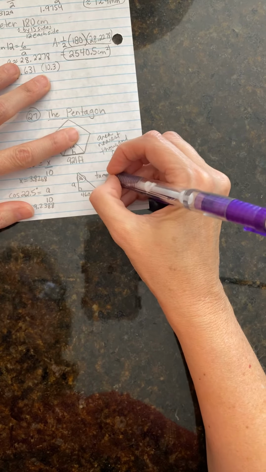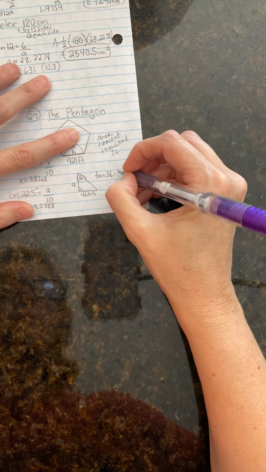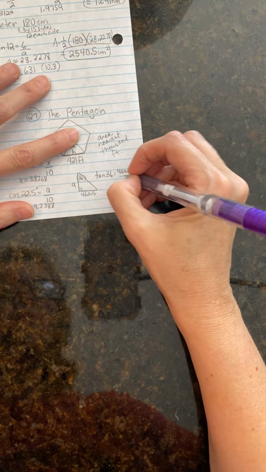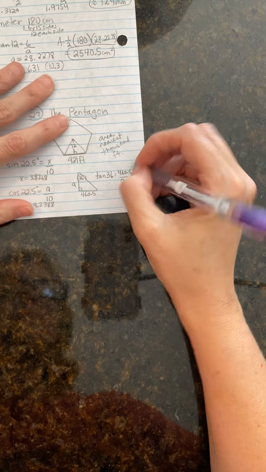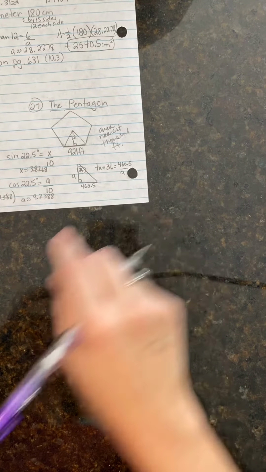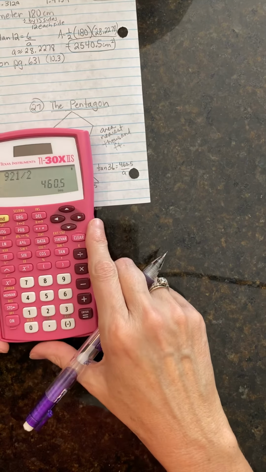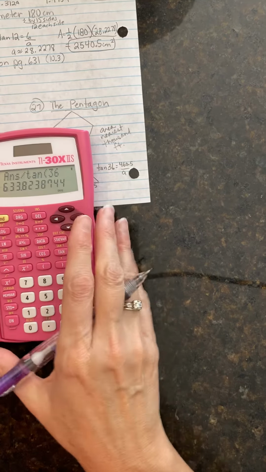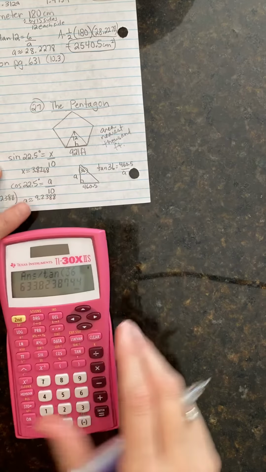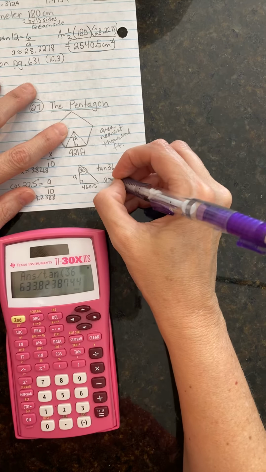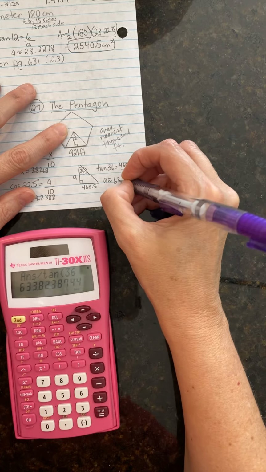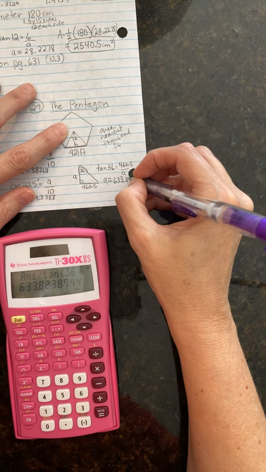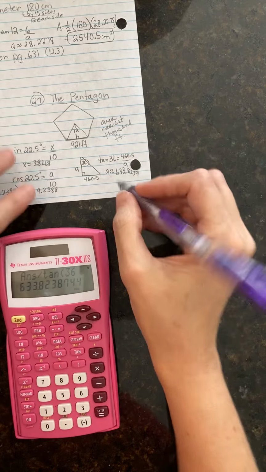So tangent of 36 equals opposite over adjacent. And since the variable's on the bottom, we're going to divide. 460.5 divided by tangent 36 gives you this for our apothem, 633.8239.